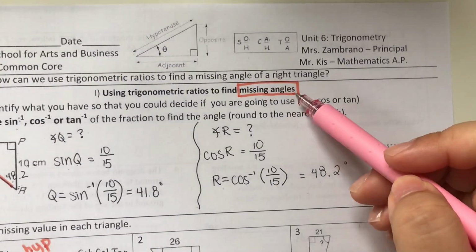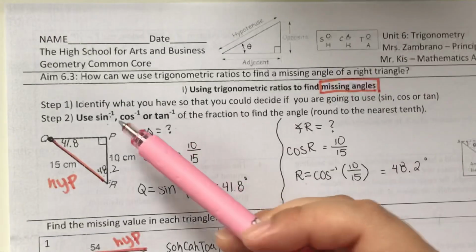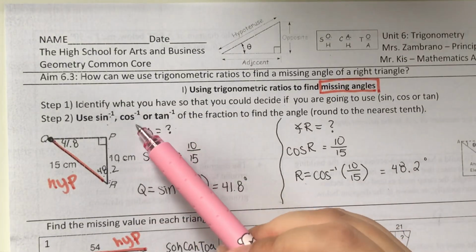It's the same deal. When we're looking for a missing angle, I need to use arc sine, cosine, or tangent.